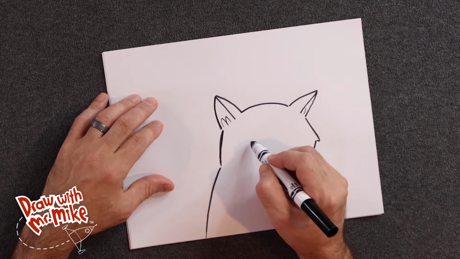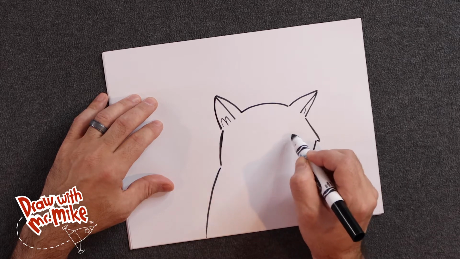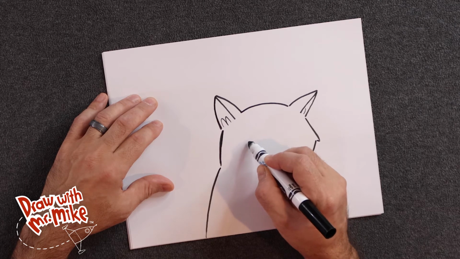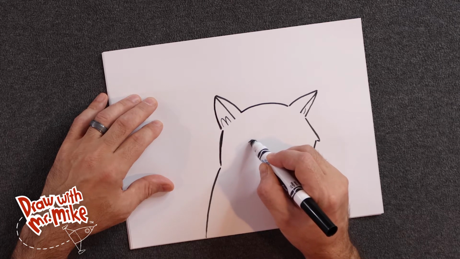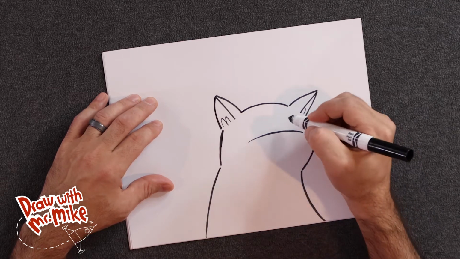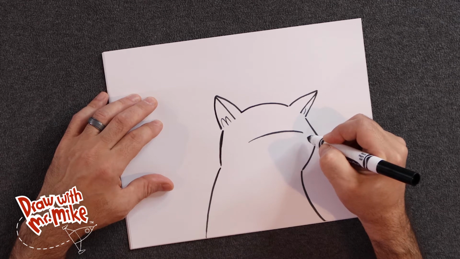So here we go. We're going to have another arc. This is going to be right about where the eyes are going to come from and the nose. So it's the snout. I think this would be kind of like the area where the nose is. So there we go. We've got our arc here.